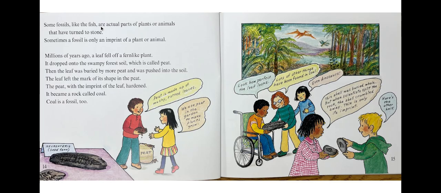Some fossils, like the fish, are actual parts of plants or animals that have turned to stone. Sometimes a fossil is only an imprint of a plant or animal.